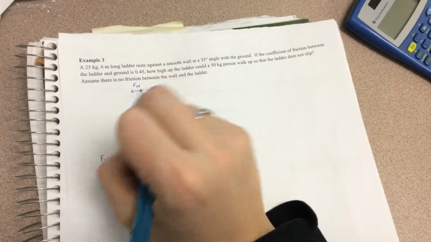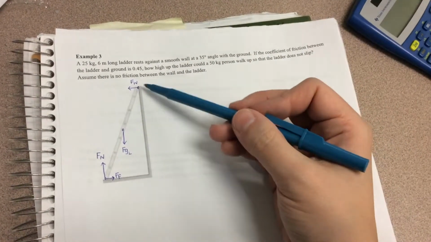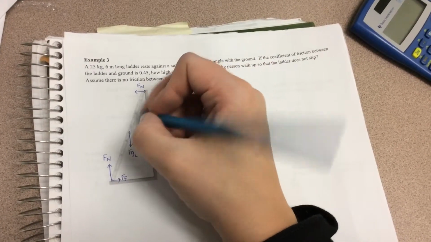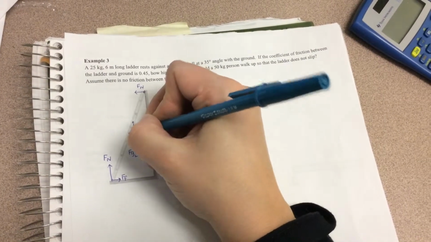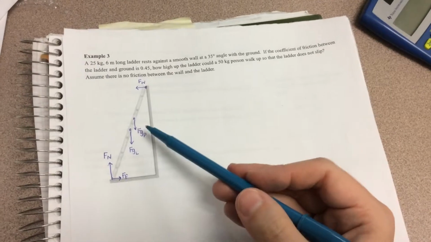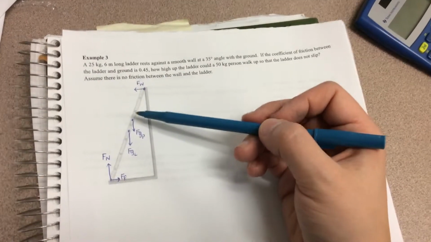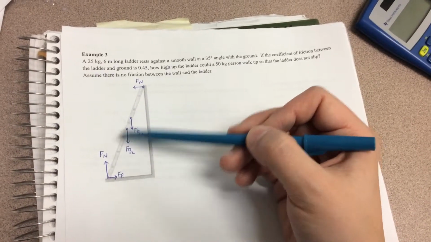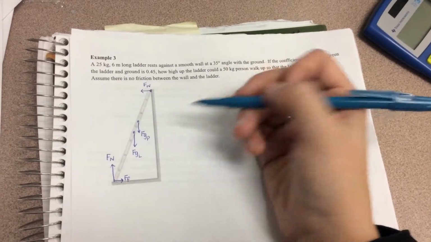So then, since I don't know where the person is going to end up along the ladder, I'm just going to put the force gravity of the person just somewhere on the ladder. The big thing later on when we look at the torque that the force gravity from the person could produce is making sure that it's pointing in the right direction, which doesn't really matter where you put it, the direction of the force won't change. So there's my force diagram.